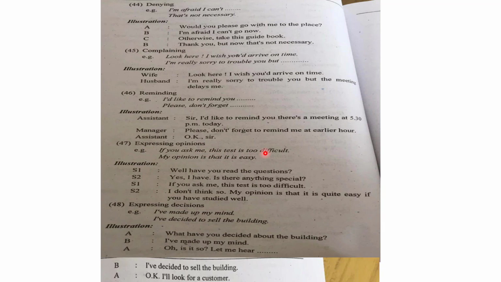The 47th type is expressing opinions. Example, if you ask me, this test is too difficult, my opinion is that it is easy. The example that is given here is S1 says, well, have you read the questions? S2 says, yes, I have. Is there anything special? S1 says, if you ask me, this test is too difficult. So he's basically expressing his opinion over something. S2 says, I don't think so. My opinion is that it is quite easy if you have studied well. So S1 and S2 are both expressing their opinions about a common thing.